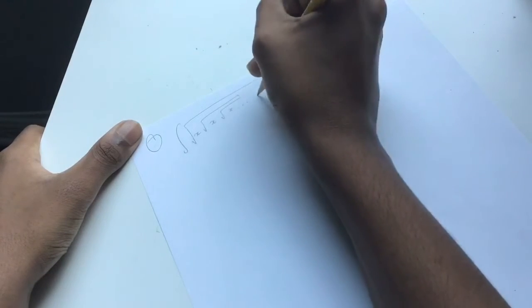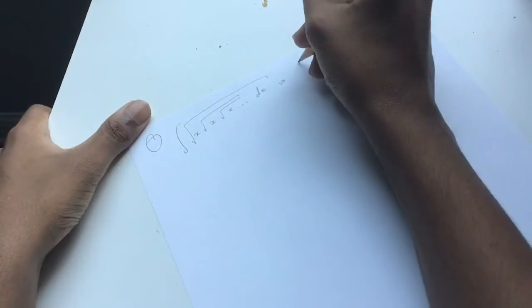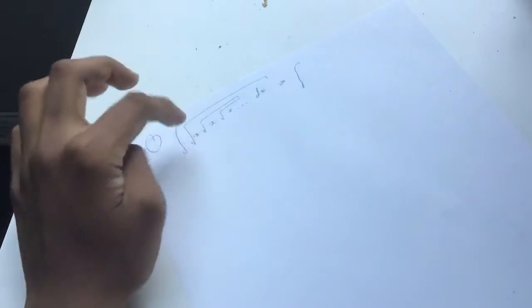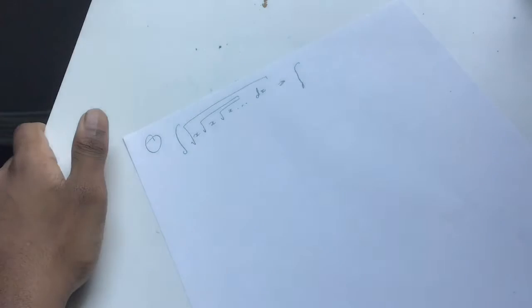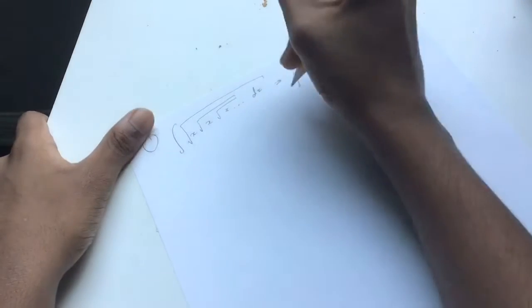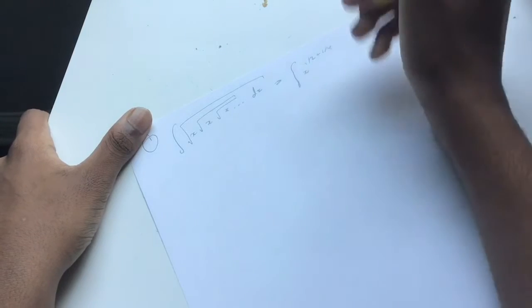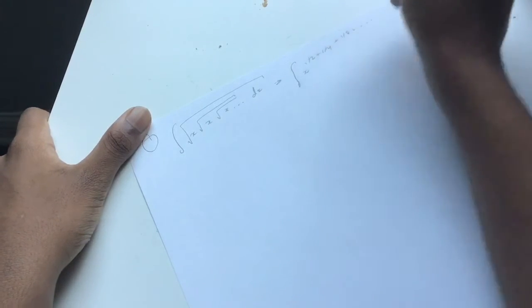And then this is an indefinite integral. So we have a bunch of nested square roots. Our first thing we want to do is expand this a little. So we realize this is x to the power 1/2, then x to the power 1/4, and so on. When we're multiplying a bunch of exponents, all you do is add the powers. So in reality, this is just x to the power 1/2 plus 1/4 plus 1/8, and so on indefinitely.